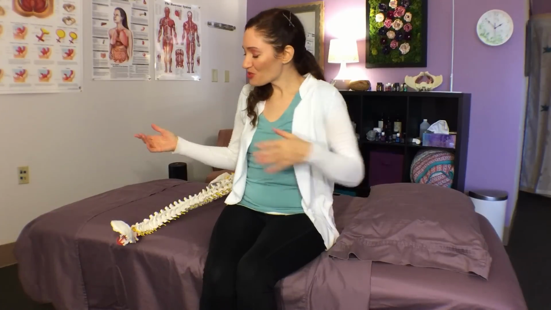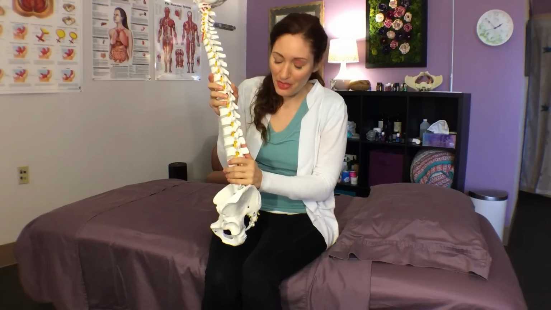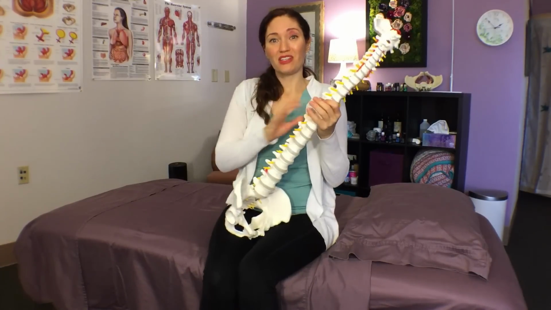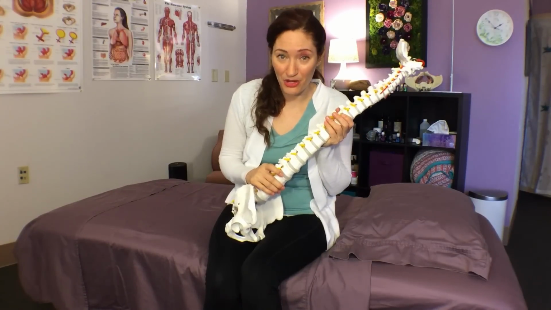So what's happening is your muscles are spasming in your back because your body's trying so desperately to protect you. Your body knows there's an injury back here, you've got nerve pain shooting down your leg, and your muscles are spasming. So it might sound counterintuitive to want to actually go backwards, but if this is the right move for you, it's actually going to feel much better.